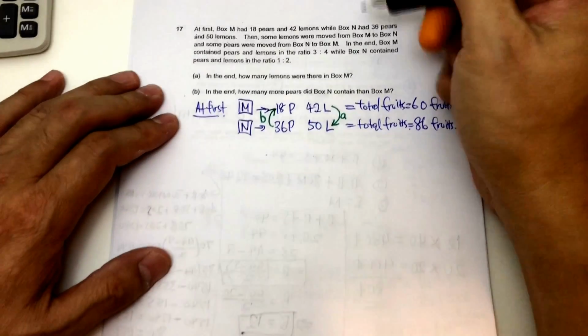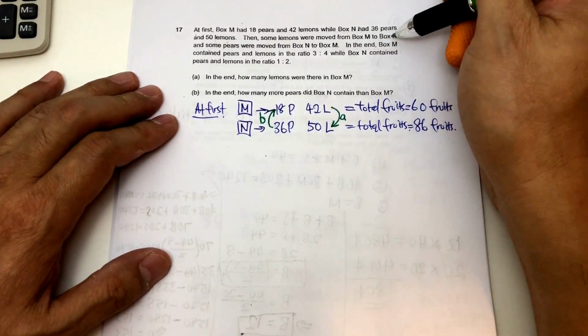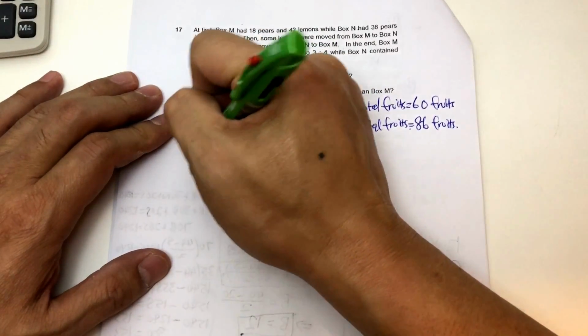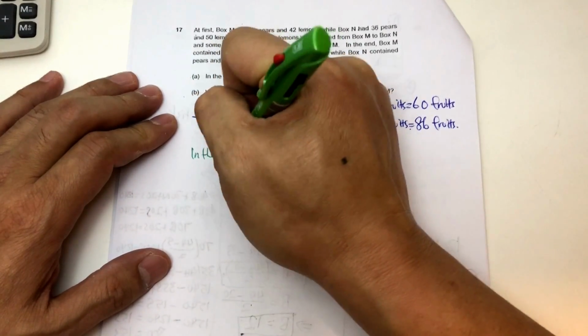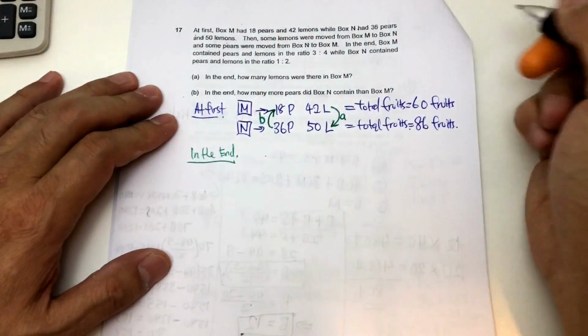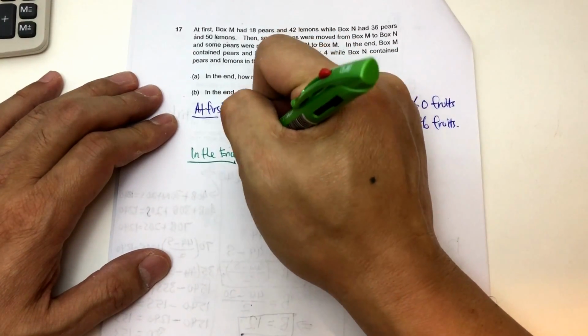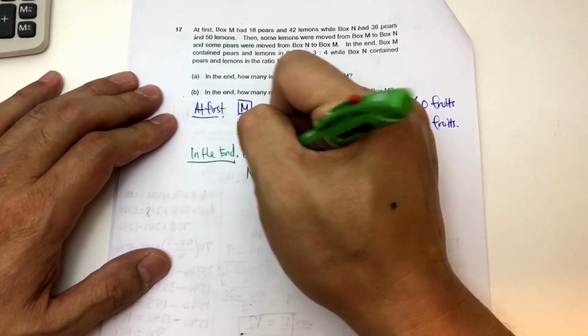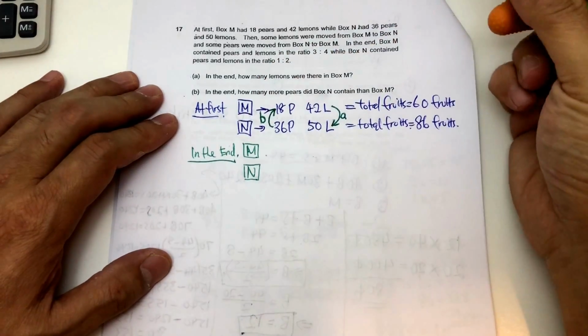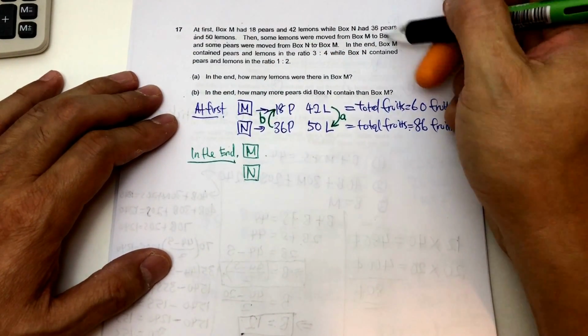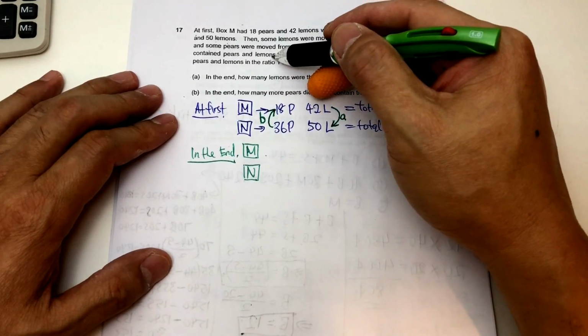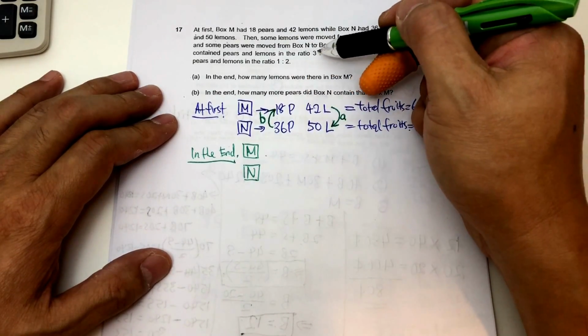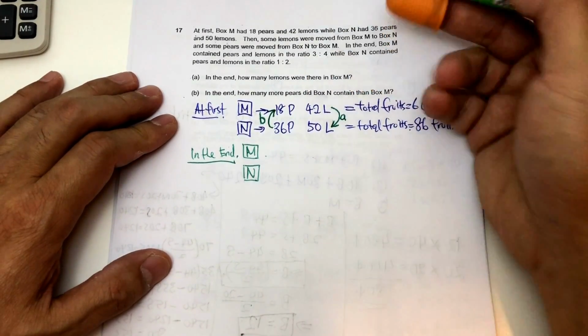All right? In the end, box M contains pears to lemons in a ratio of 3 to 4. Right?